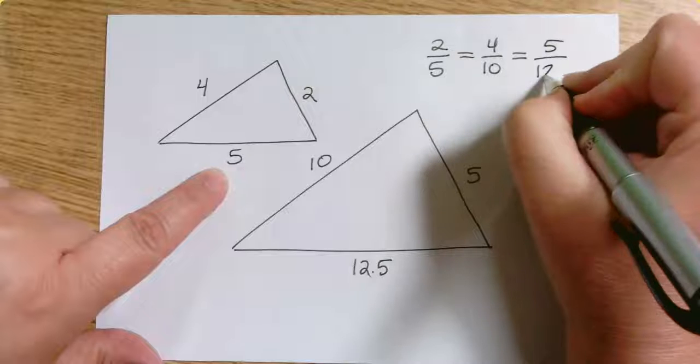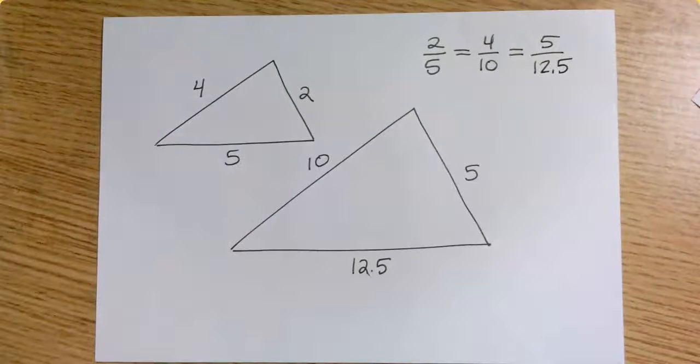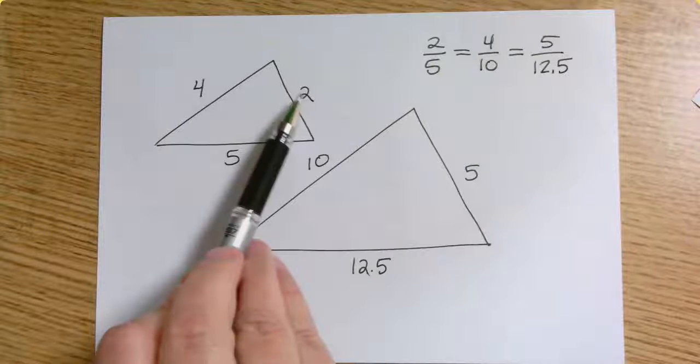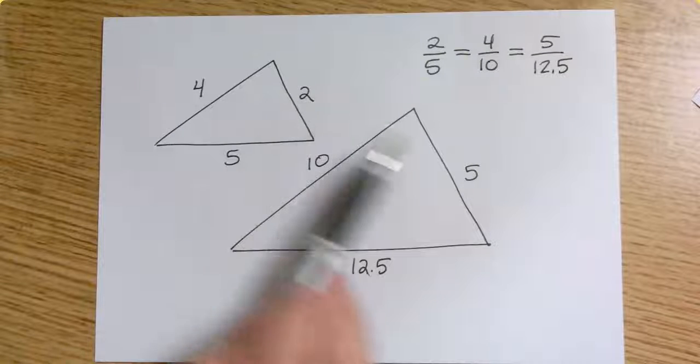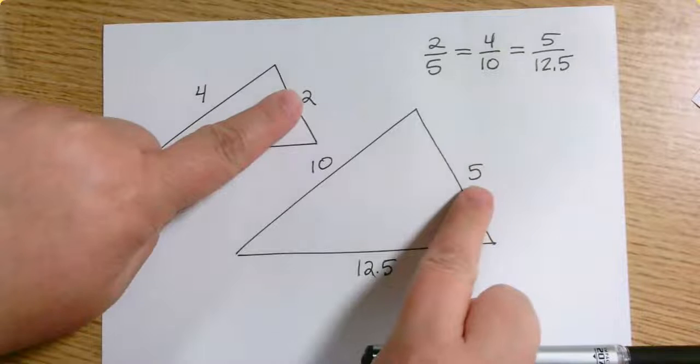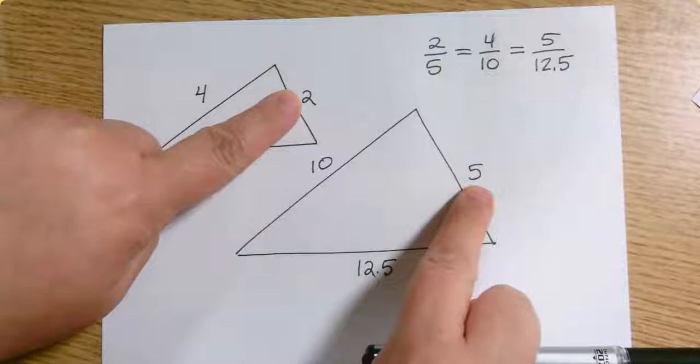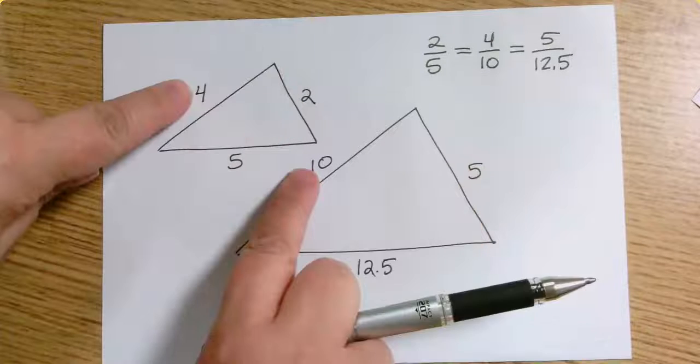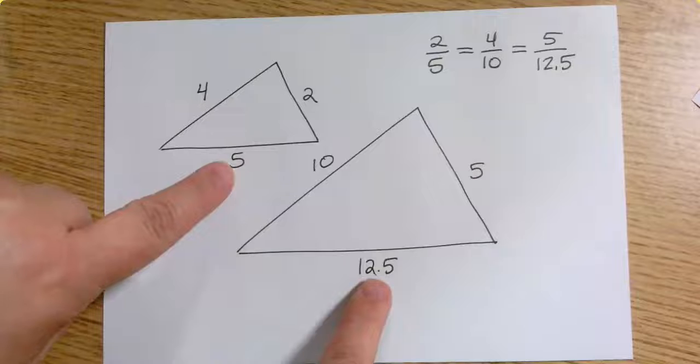So another way to say this is that when figures are similar, their side length ratio is always the same. If you take two corresponding side lengths and set up a ratio between them, that's going to be the same no matter which pair of corresponding sides we pick.